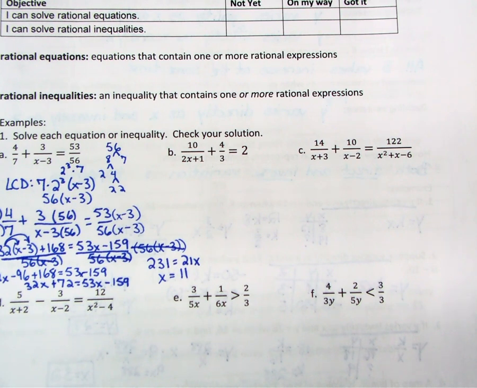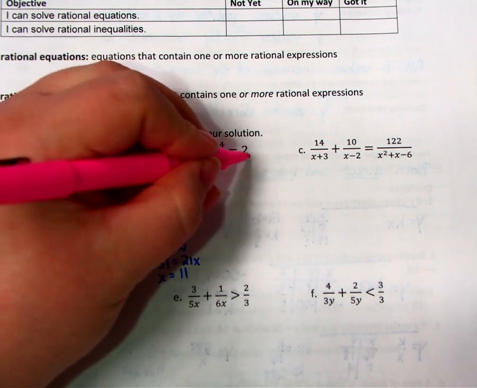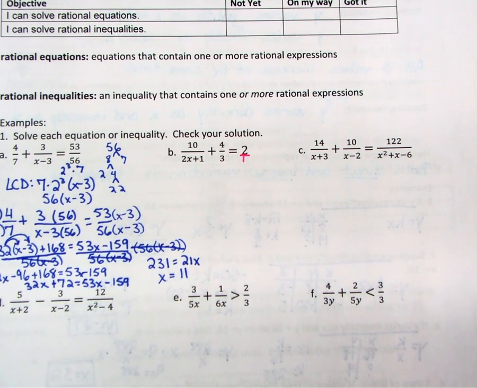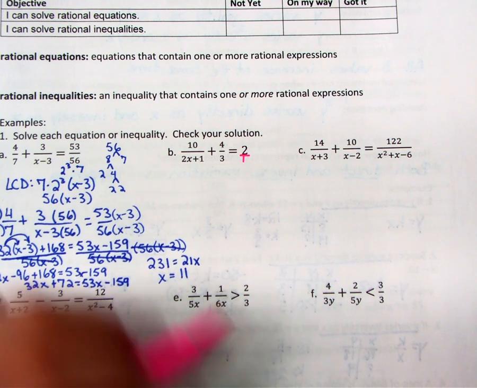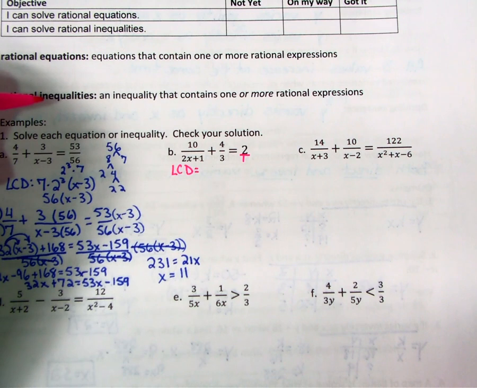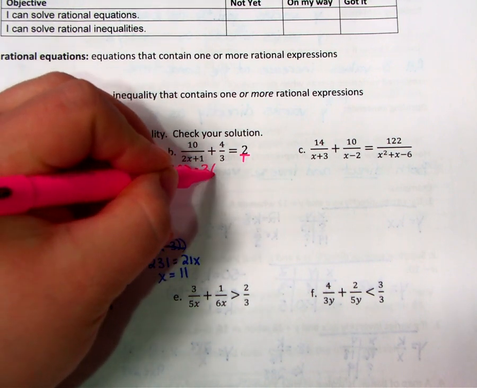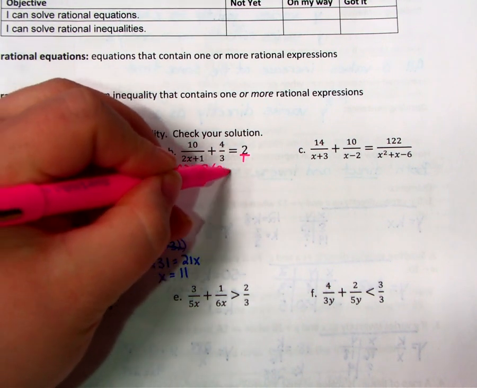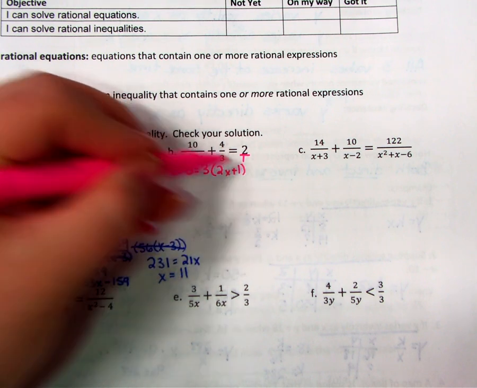We're going to find the LCD. And when I look at this, I see that 2 doesn't have a denominator. So it's really over 1, which makes our lives pretty simple when we're finding the LCD. All of the denominators are factored as far as they can. So my LCD is just 3 and 2x plus 1.